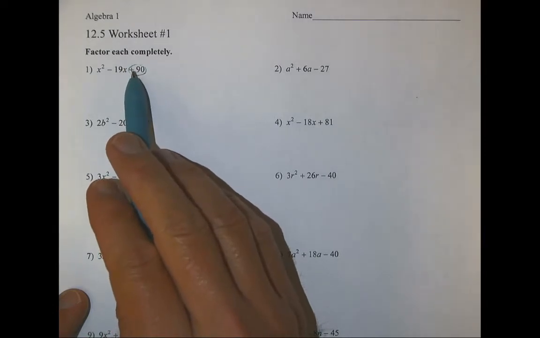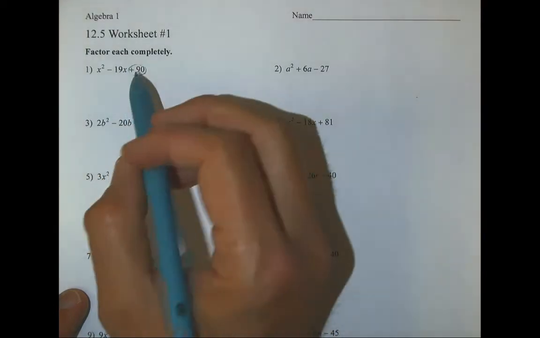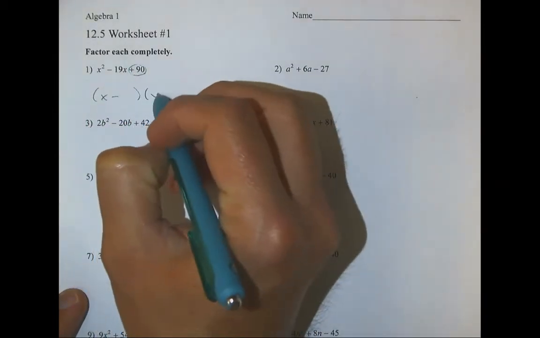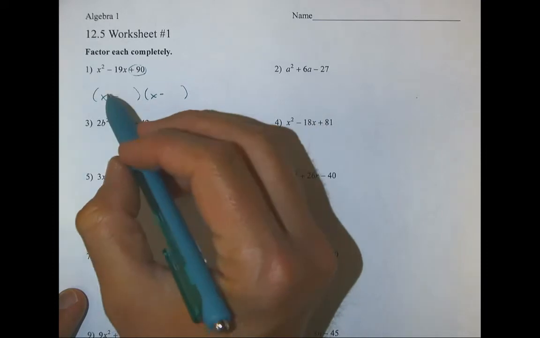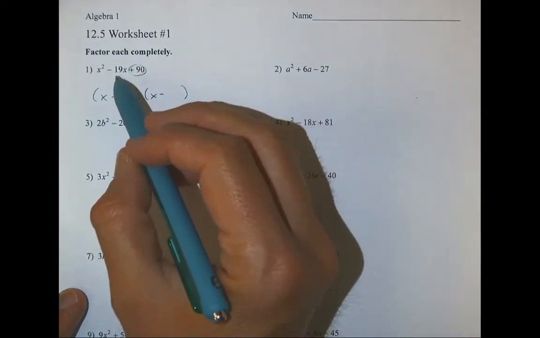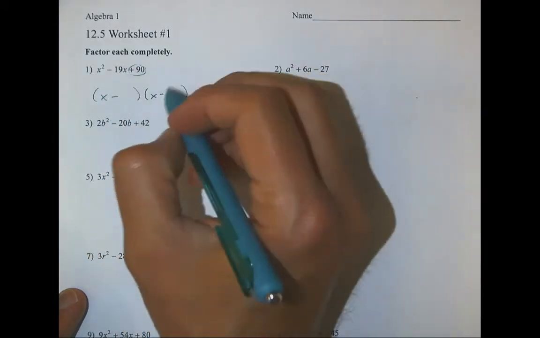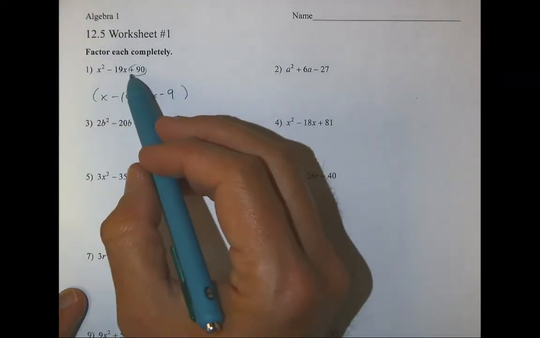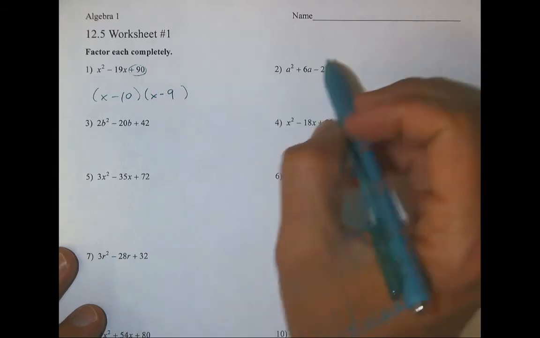So we are going to look for products of 90 that add up to negative 19. If we are multiplying to a positive and adding to a negative, we know we've got two negatives. So it's going to say x minus, because two negatives multiply to a positive, but they'll add up to a negative. So 10 and 9 are going to be the numbers there. Multiply to 90, add up to 19.